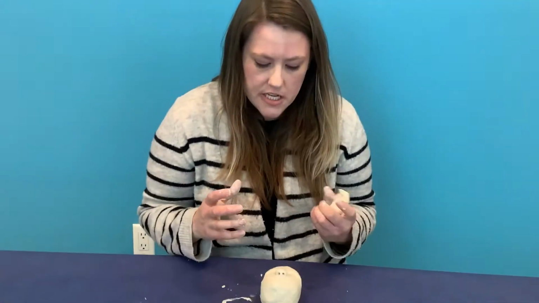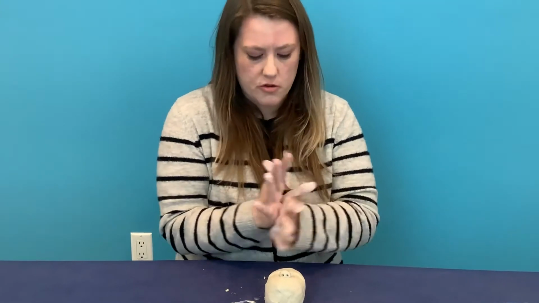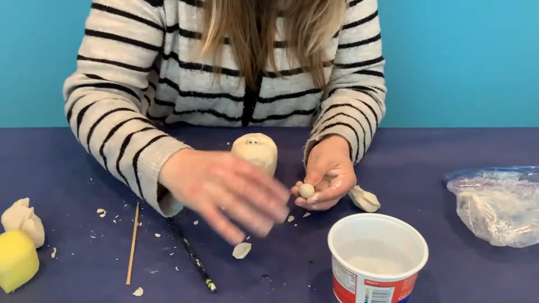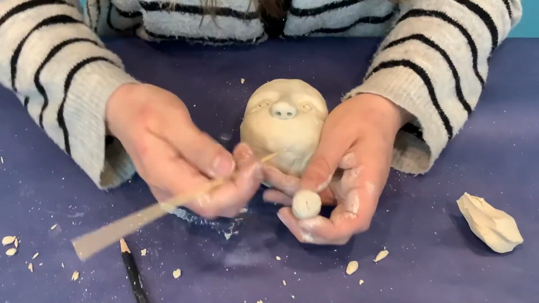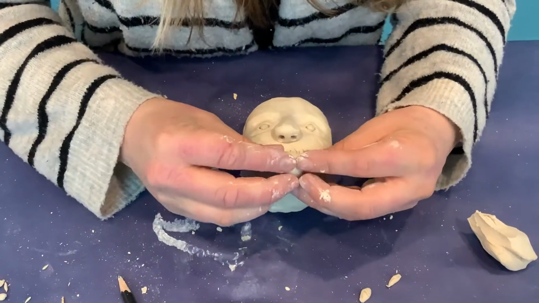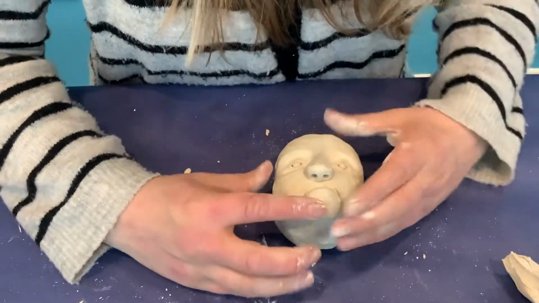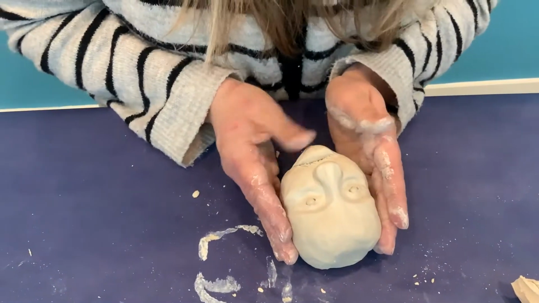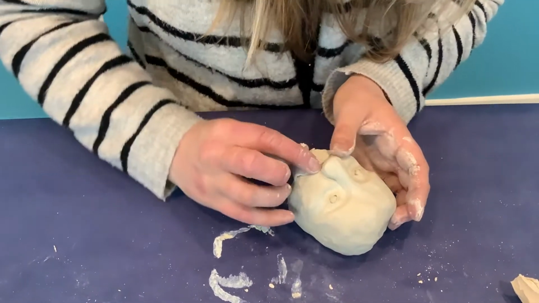Now, before I go to the mouth, I'm gonna add on a little bit of a chin because my face is very much a potato. I want it to have a little bit more shape. So I'm just gonna take a piece of clay and roll it into a ball. I'm gonna add on the chin. Now, again, you can make your chin whatever size, whatever shape you want it to be. I'm gonna make sure that it is completely smooth.